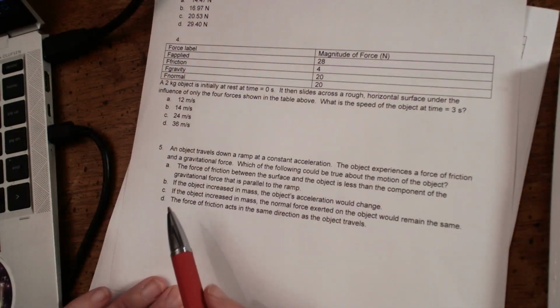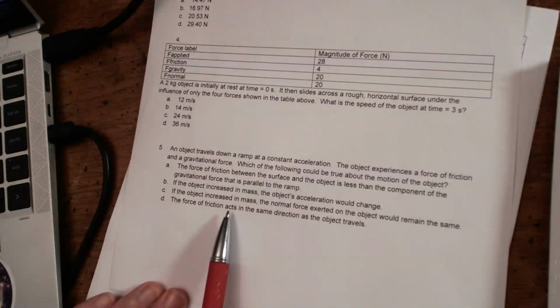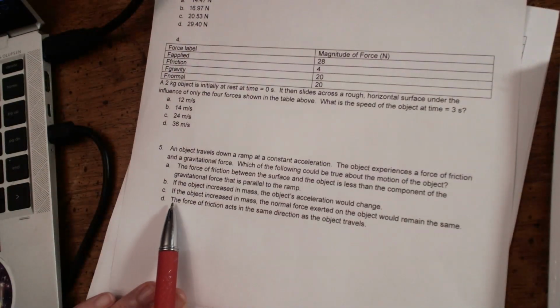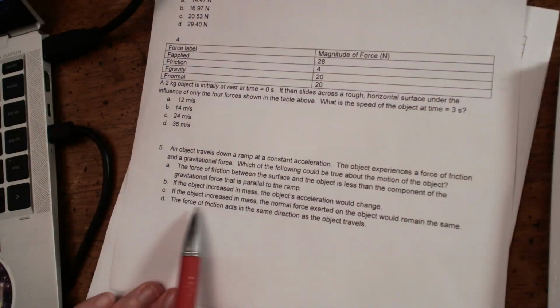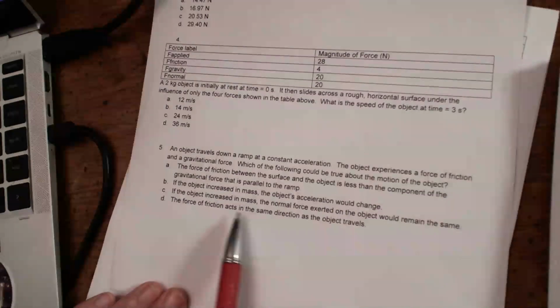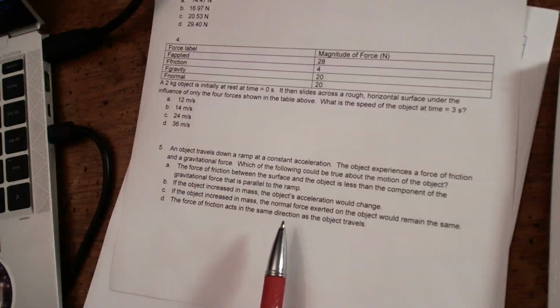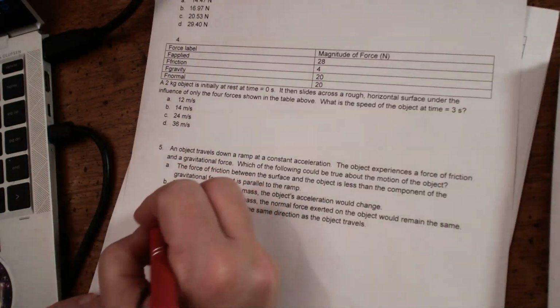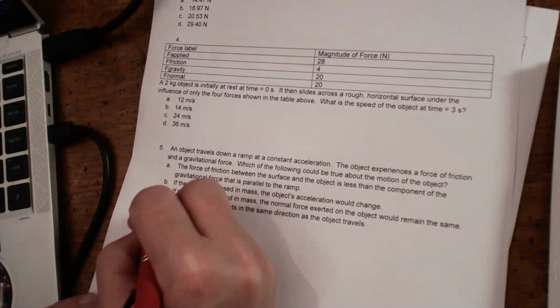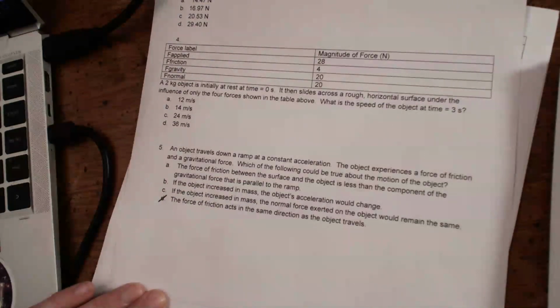Okay, so looking at these choices, we can eliminate D right away because force of friction is not going to act in the same direction the object travels. It always opposes motion. So I'm going to X that one.